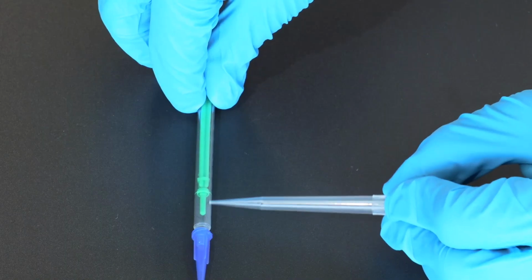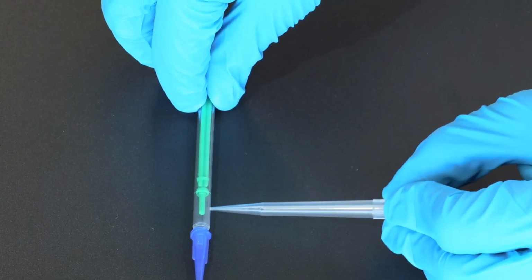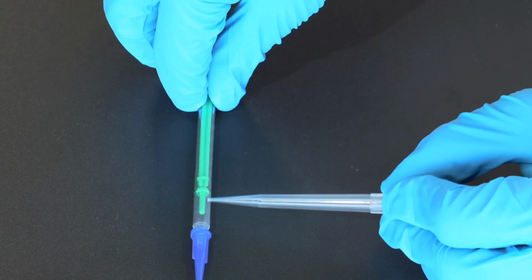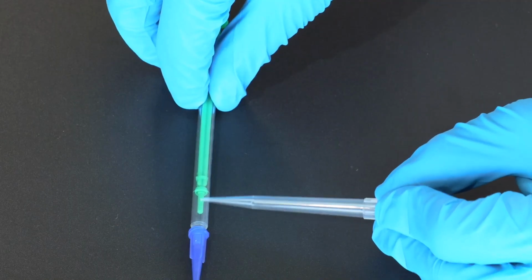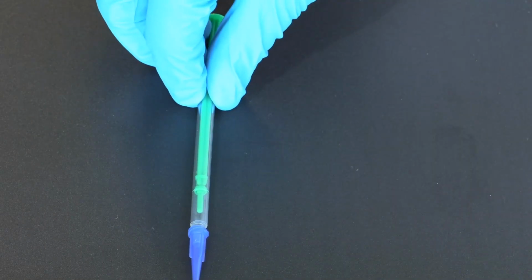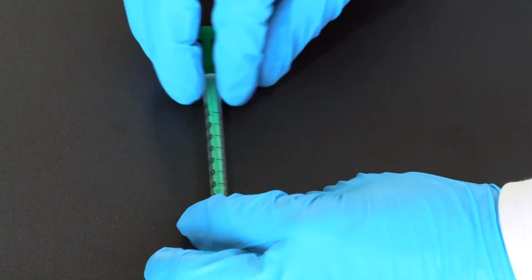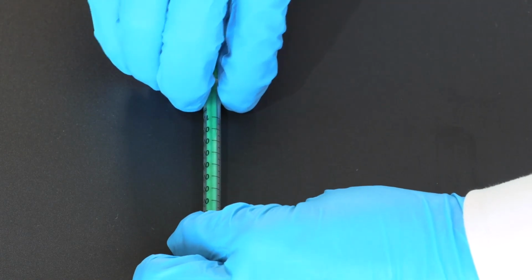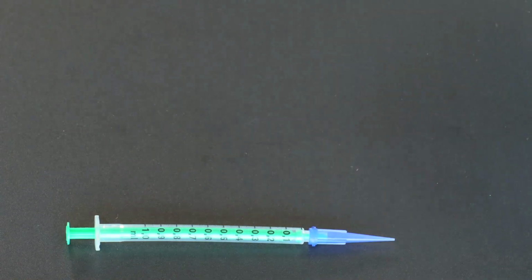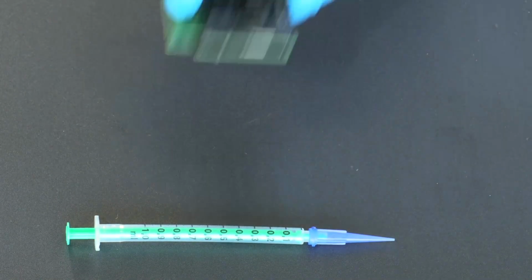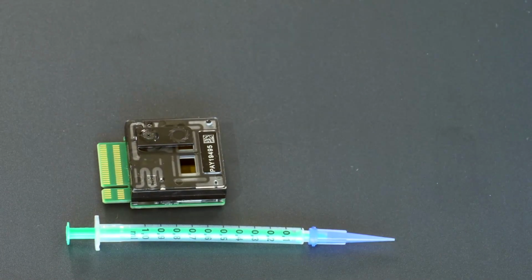There will be some dead volume, some air inside of the syringe. This is absolutely fine. We don't need to worry about this. It is just dead volume inside of the syringe. Now I will push the plunger all the way to the bottom so there is no unnecessary air in the syringe, and we can bring our flow cell back.